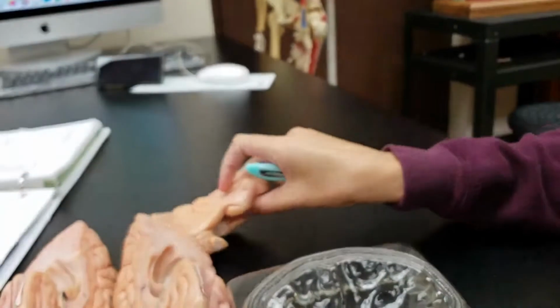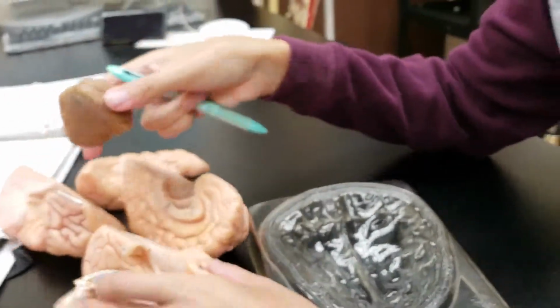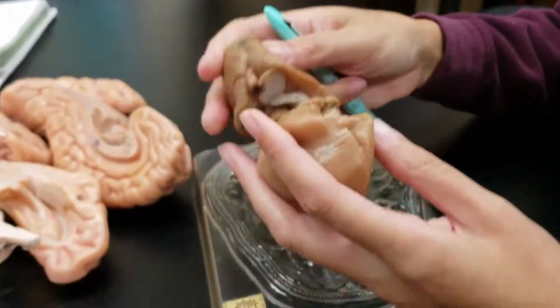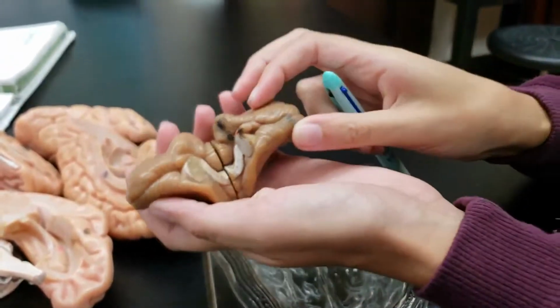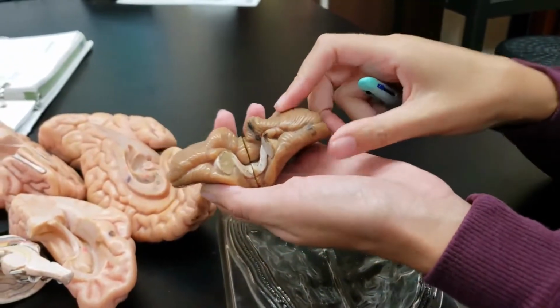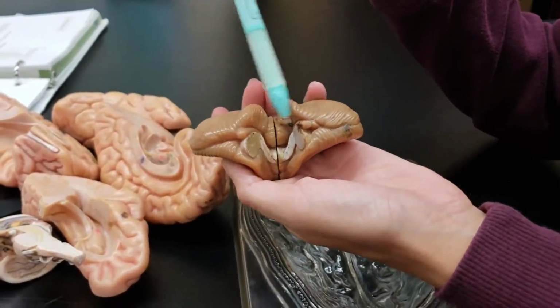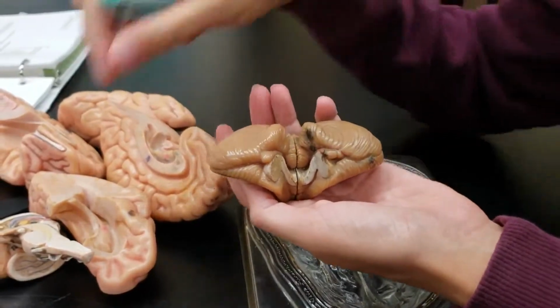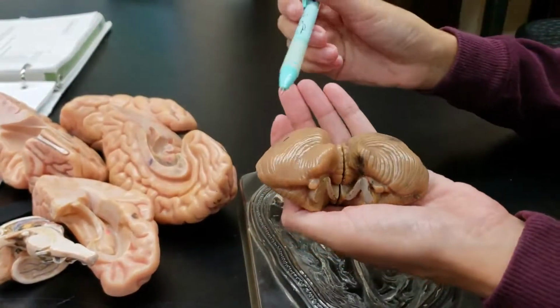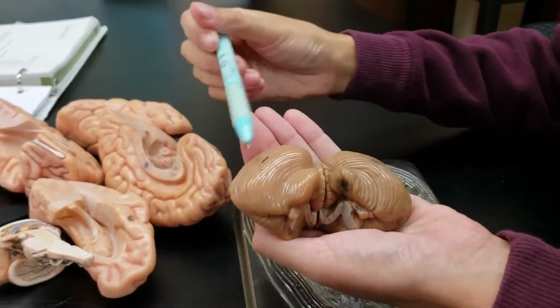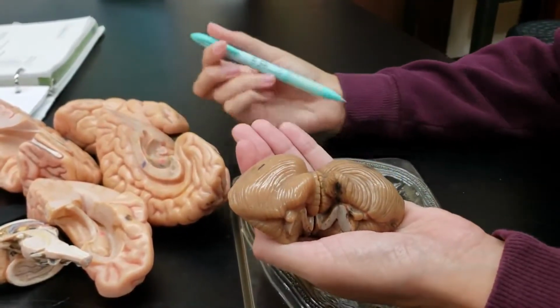All right, now moving to the cerebellum. So you have your left and your right hemispheres of the cerebellum. This is going to be more deep into the brain. And then this is the posterior portion. So your left and your right hemispheres.